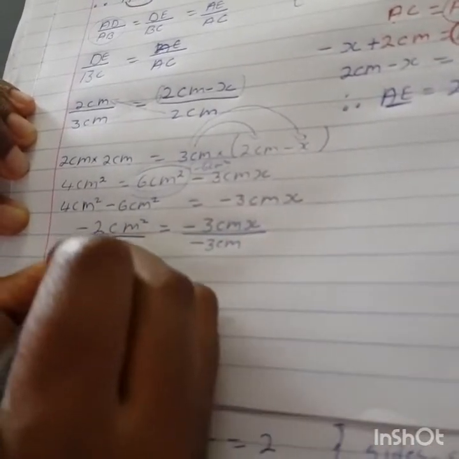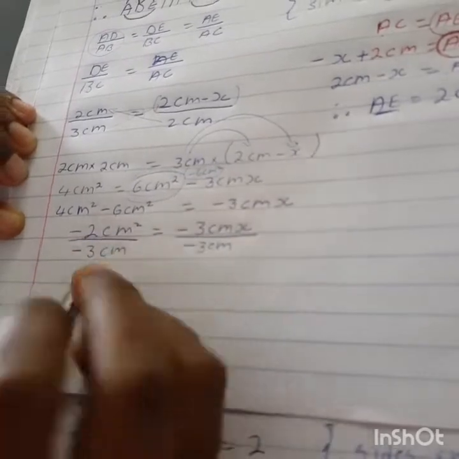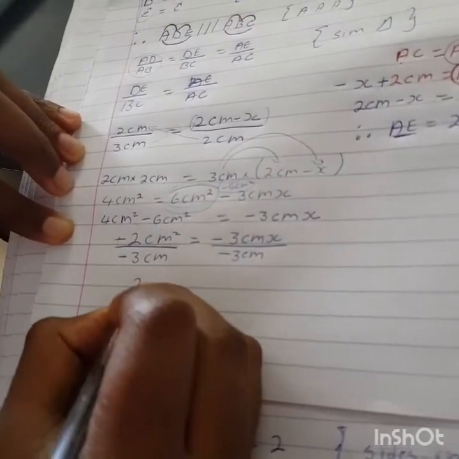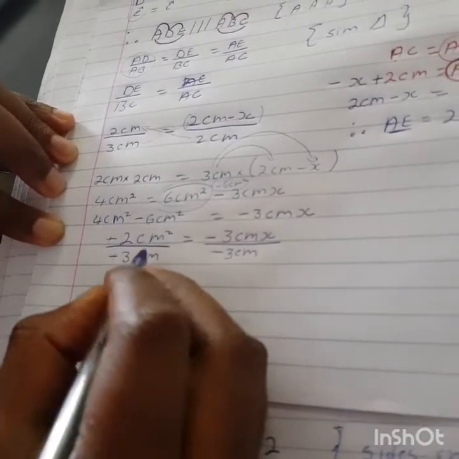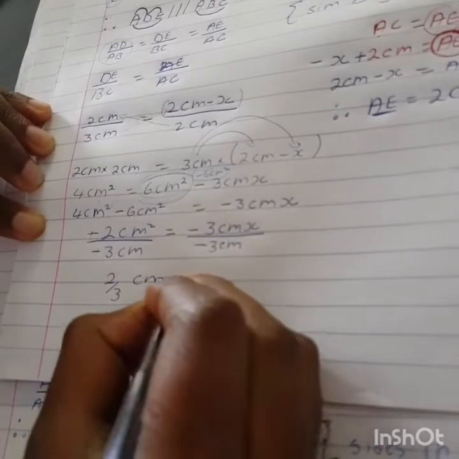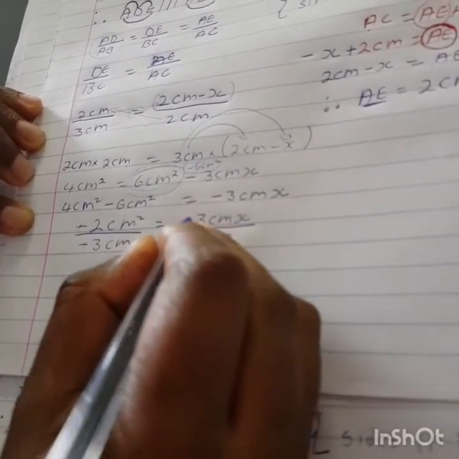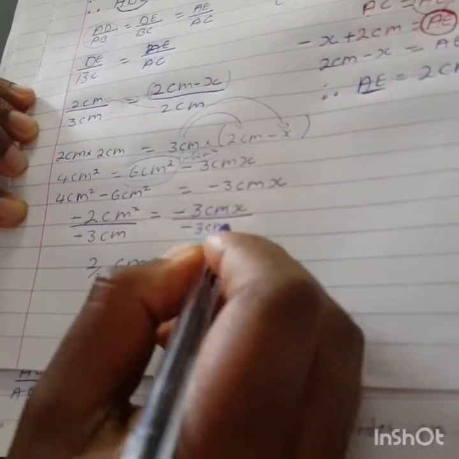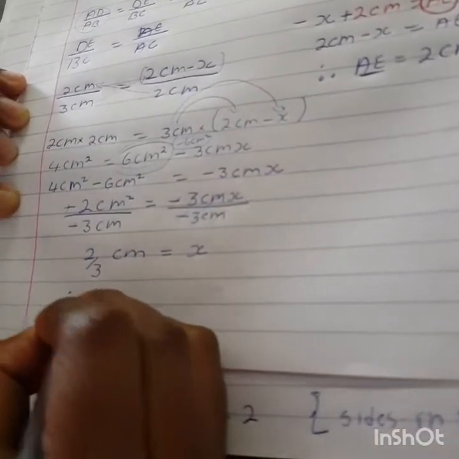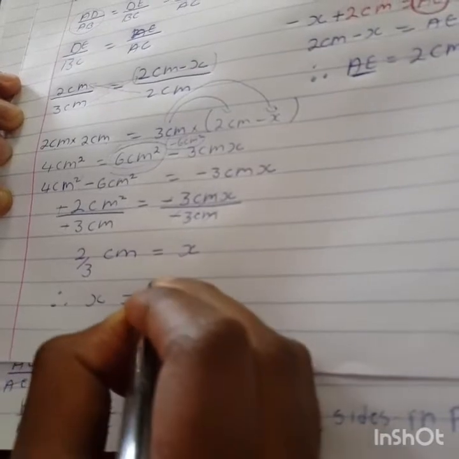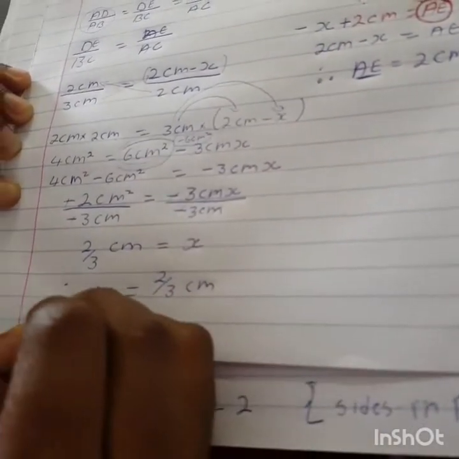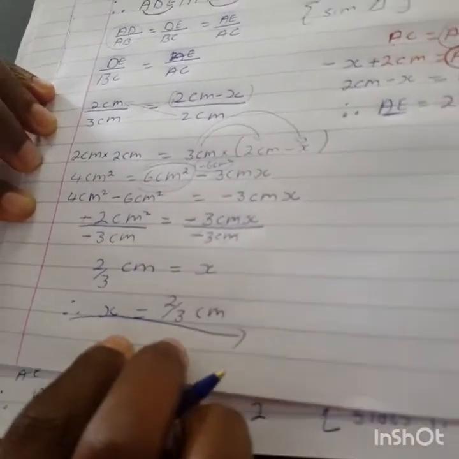So negative will divide negative. 2 divided by 3. Centimeter squared divided by centimeter is centimeter, is equals to, cancel negative, cancel 3, cancel centimeter, and then X. Therefore my X is equals to 2 over 3 centimeters. That is the value of X.